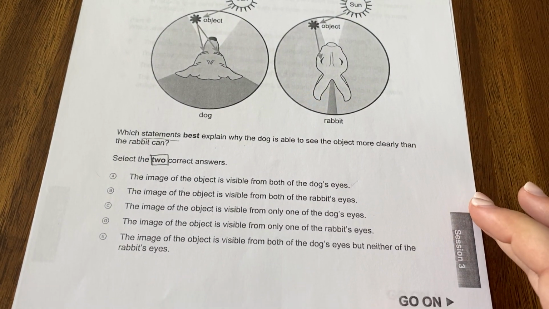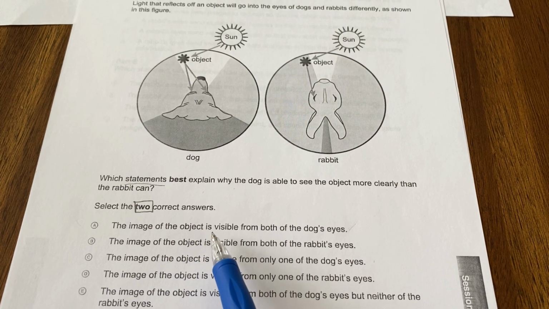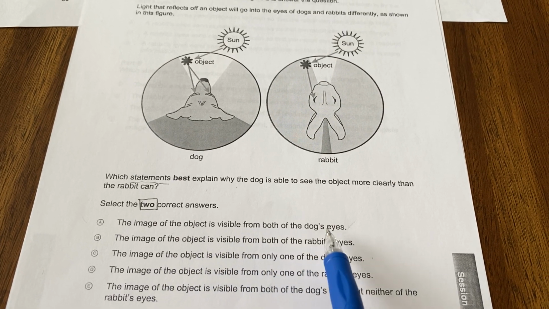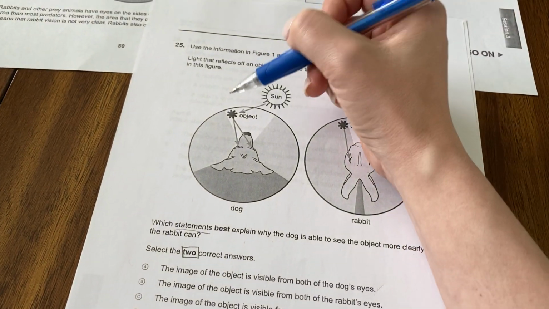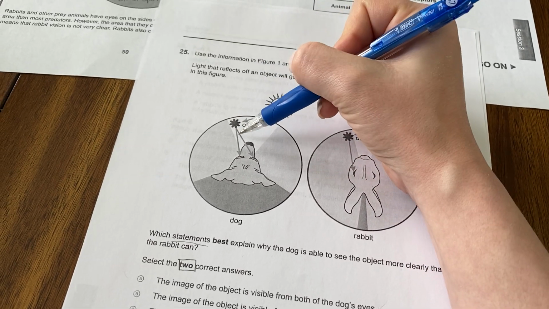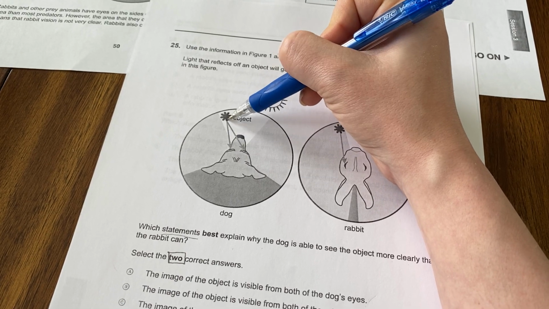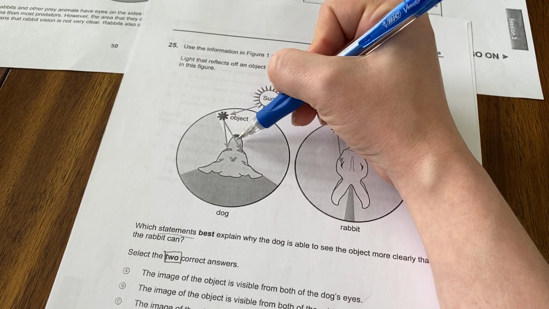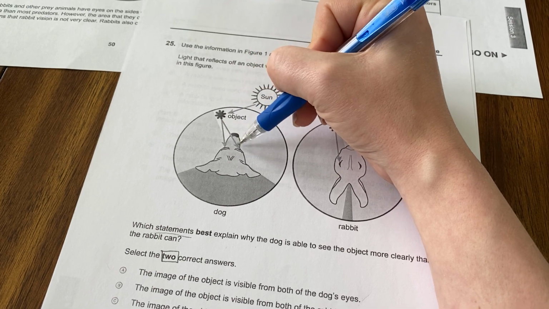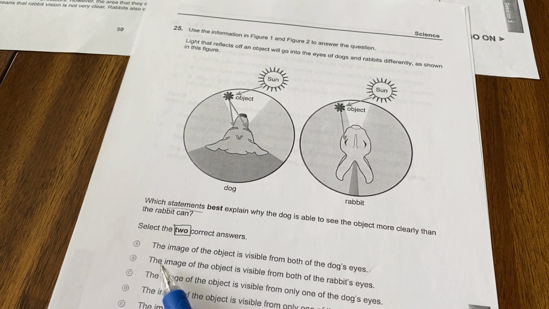All right, so let's look at A. It says the image of the object is visible from both of the dog's eyes. So here we have the object. And is the object visible from both of the dog's eyes? Yes, we have arrows that are pointing to both of the dog's eyes. So A would be correct.